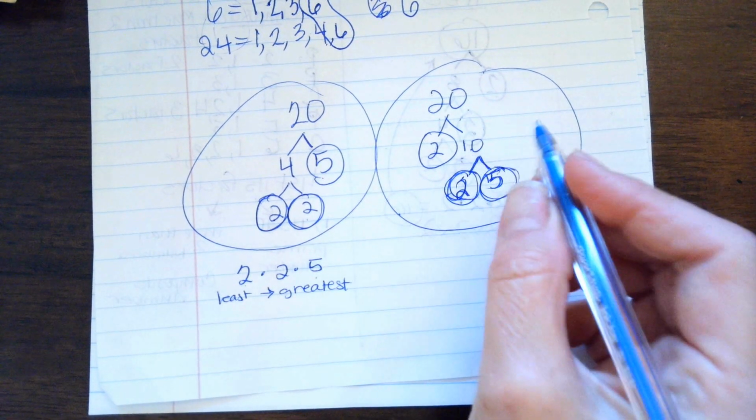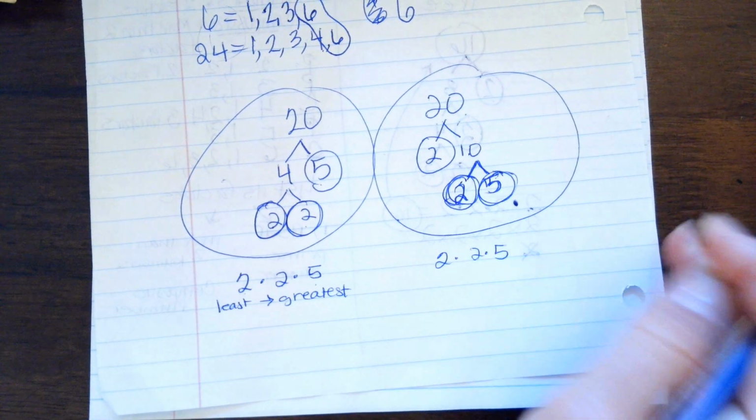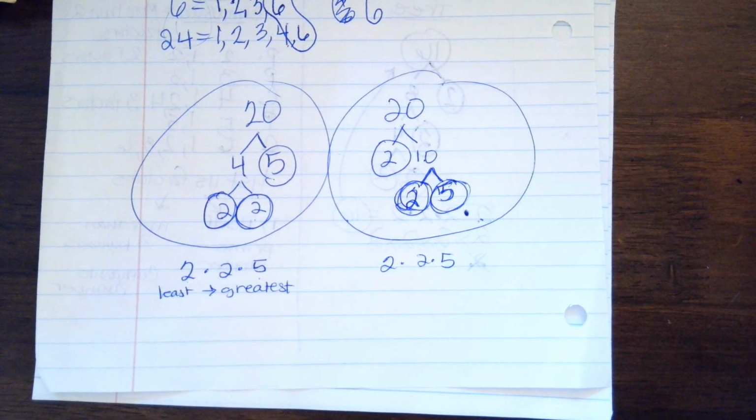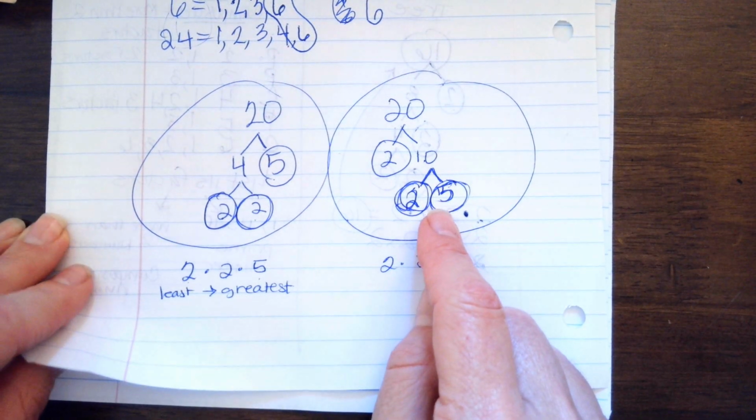If you did this one, it's going to come out to be the same number. That's why you can choose any 2 factors, because you're going to get the same answer no matter what, because you're just going to keep going lower and lower and lower. Does that make sense to you? Yeah. Okay, so that is prime factorization, and you'll know to circle it when it only has itself and another number.